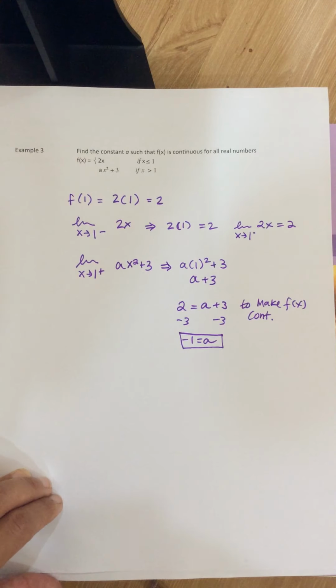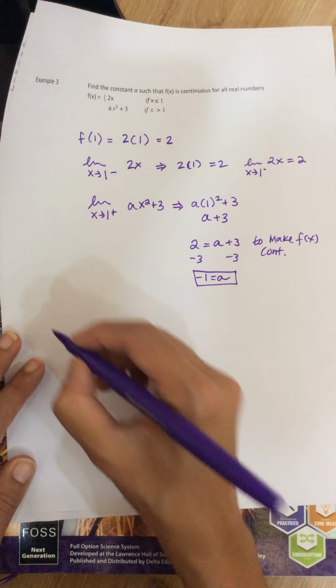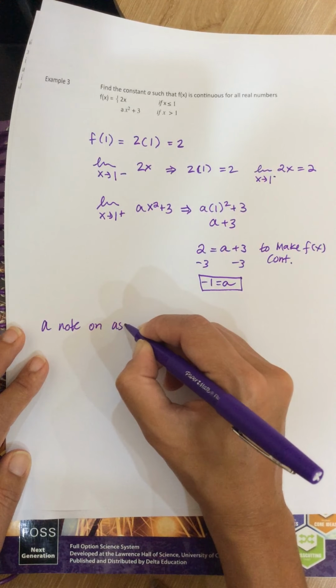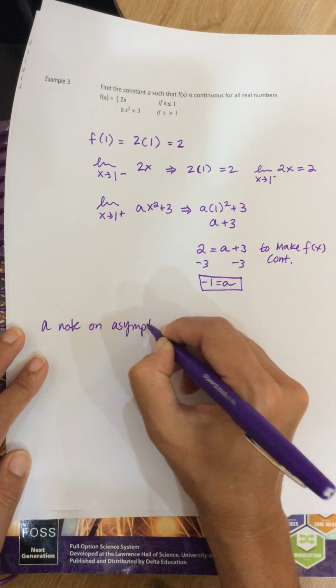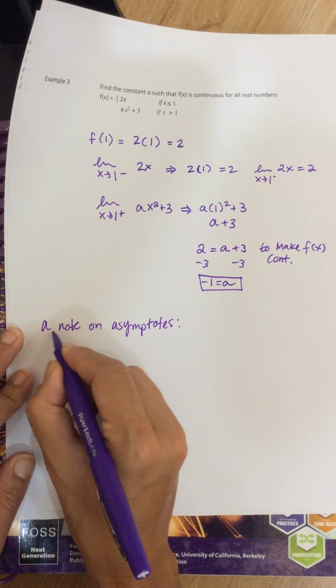Okay, and then just a little reminder that you're going to have to remember horizontal versus vertical asymptotes, right? I'm just going to write the note down here, and you can record it in your notebook. I always put the P in the wrong place in the spelling of asymptote.